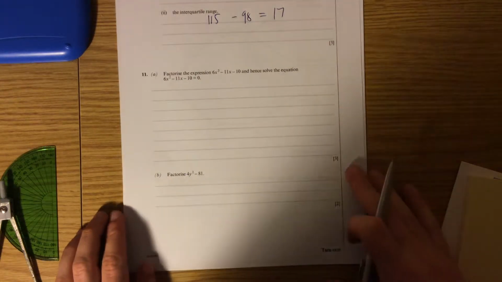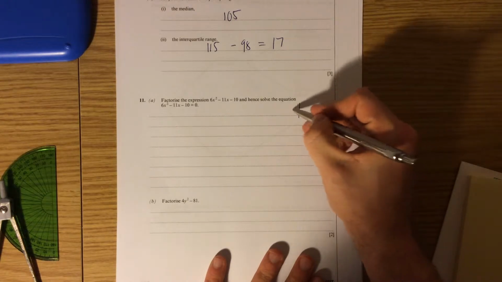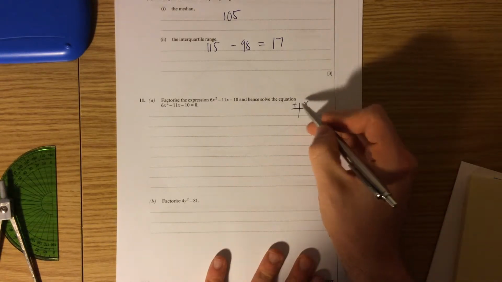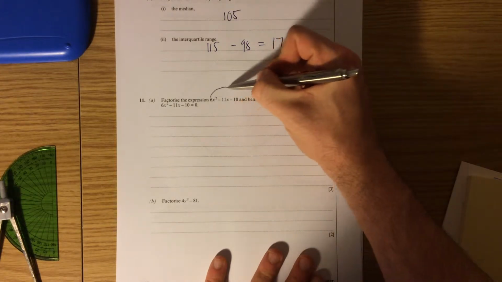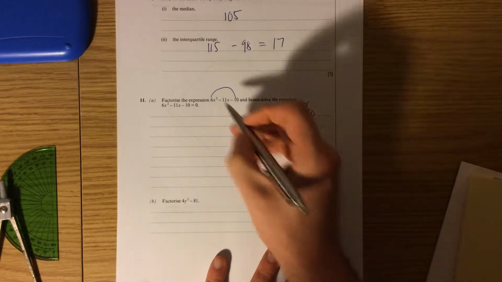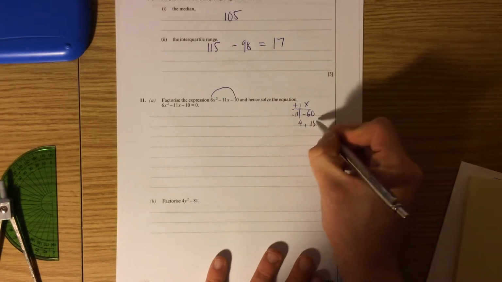Paper 3 continued. Factorise the expression 6x squared minus 11x minus 10. As we did earlier, as soon as we see anything with an x squared and x and a number on the end, we need to be looking at multiplying and adding. As there's a number in front of the x squared, we have to multiply this time to make minus 60, but we're still adding just to make minus 11. Two numbers which do that are 4 and 15.